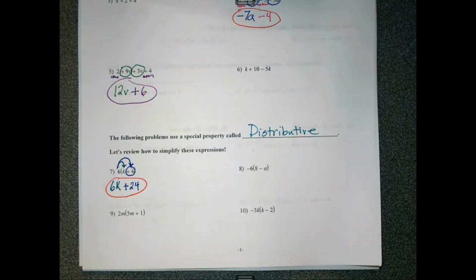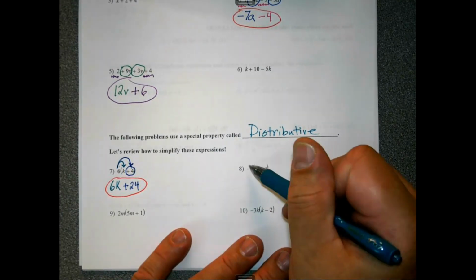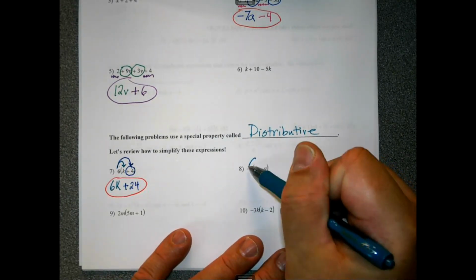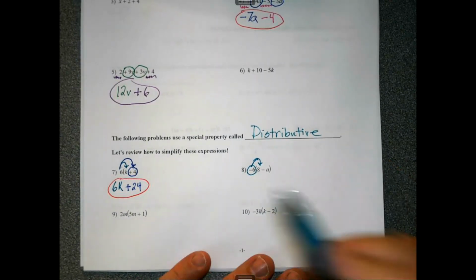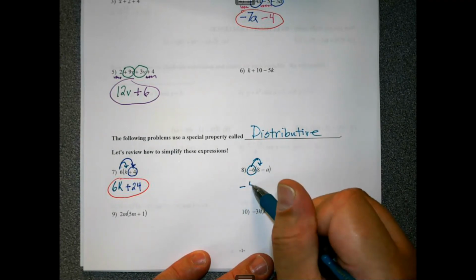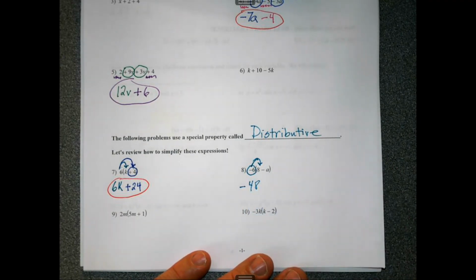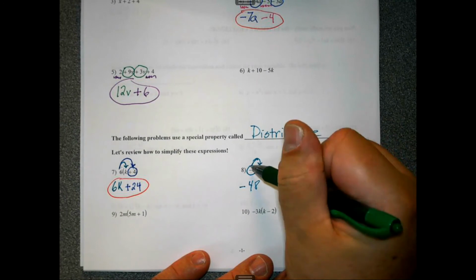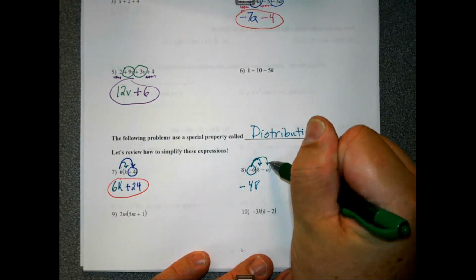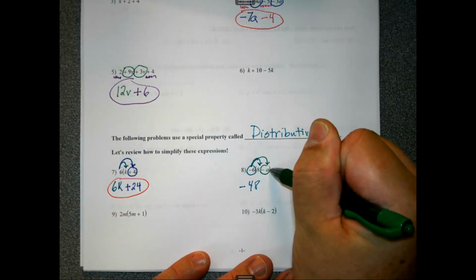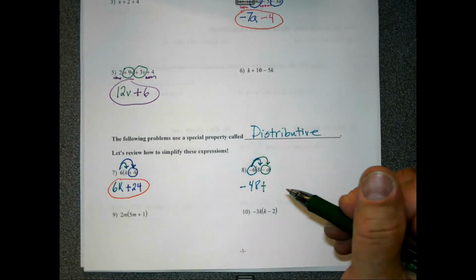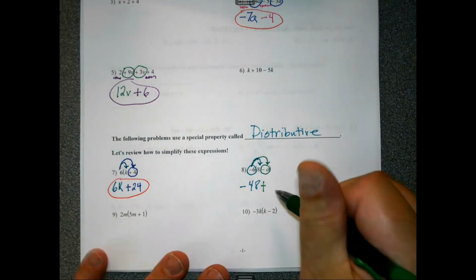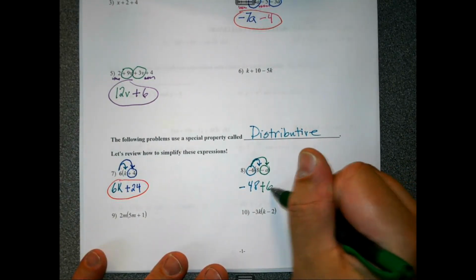Okay, what if I have a negative 6 out in front? That's the same thing, really. I take that whole negative 6, multiply it by a positive 8, gives me a negative 48. Then I'm going to take that negative 6, multiply it to a negative a. Negative times negative is a positive. And then I have a 6a.